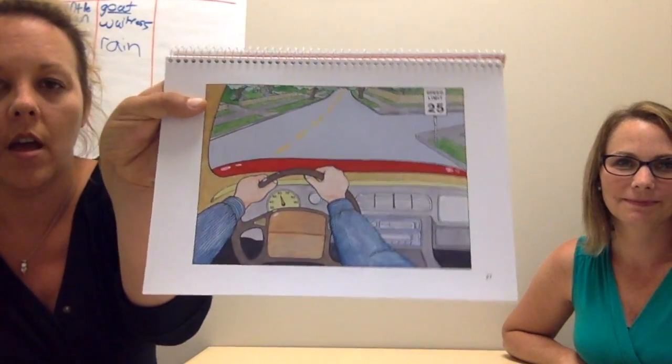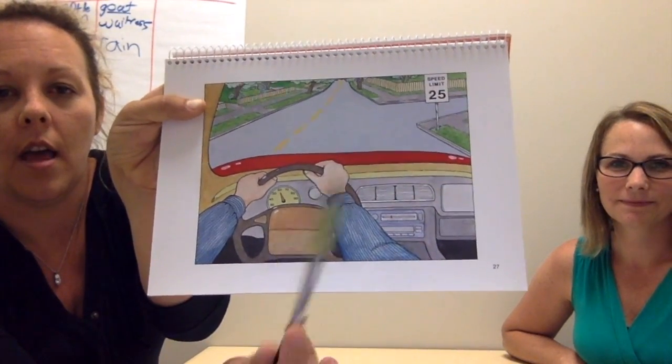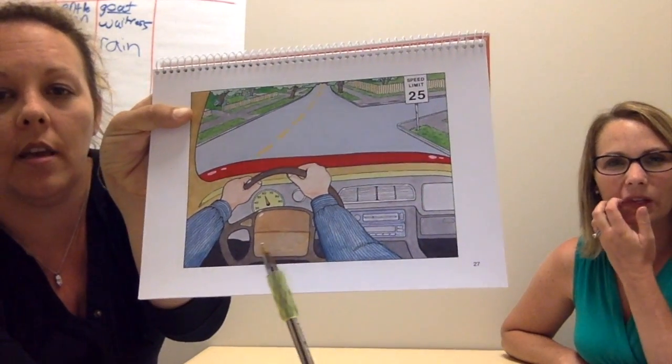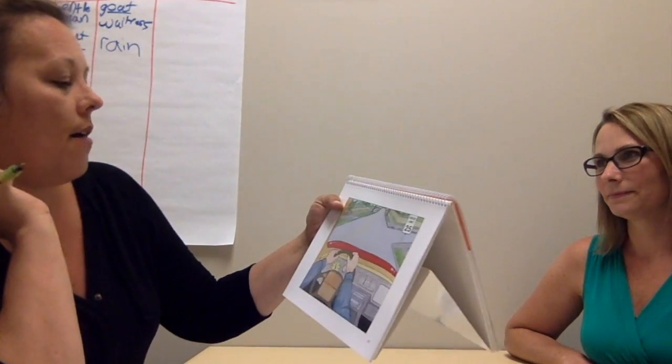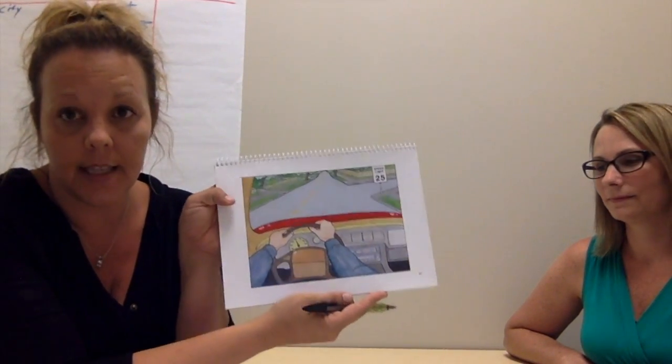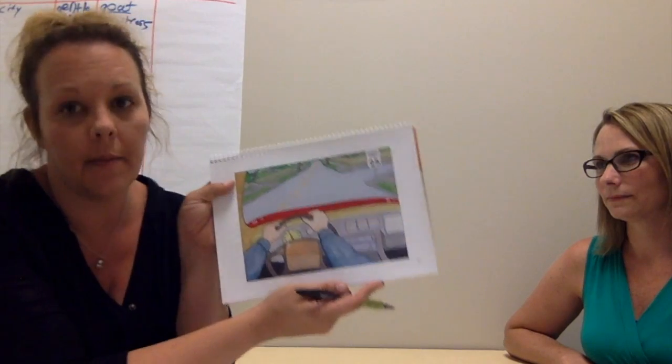You see this? What's happening? He's driving down the road. On this particular question, I don't think that you can see it. Maybe you can see it now. The speedometer and the speed limit sign are completely different. He is obviously speeding. The speed limit is 25. However, our little cartoon character here is going 60. The point of this is that they need to recognize that he is going over the speed limit.